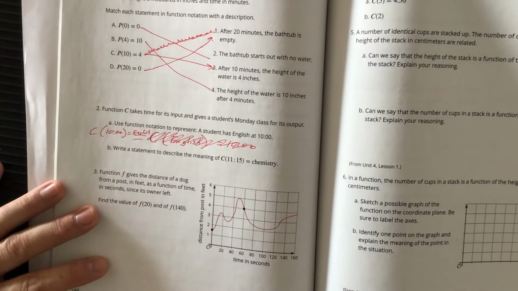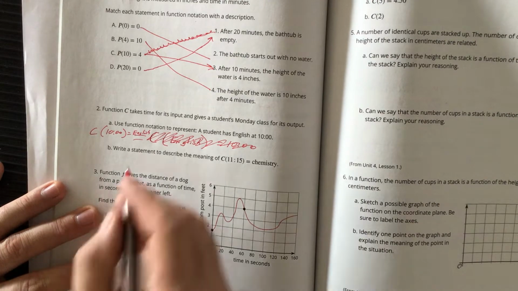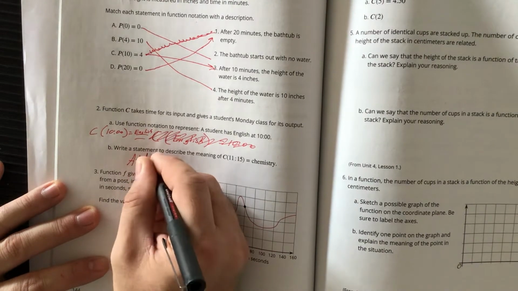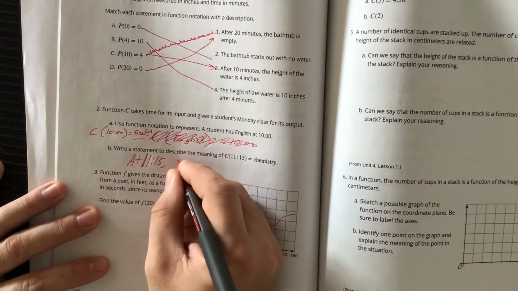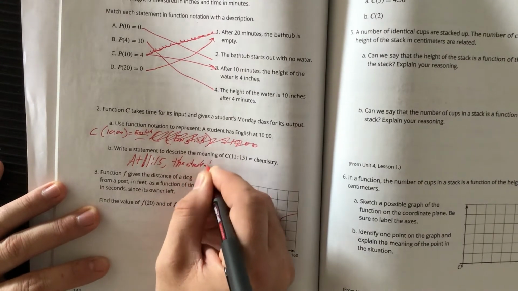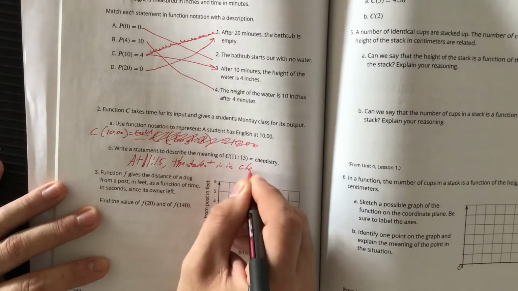Question 2, what do you got? Function C takes 11:15 chemistry for a student's Monday class. At 11:15, the student is in chemistry.